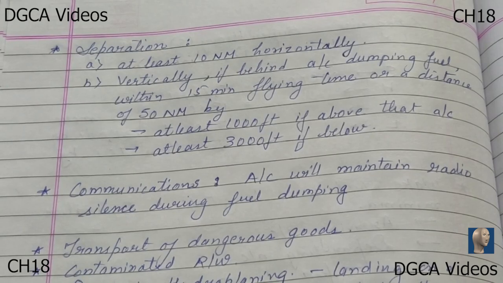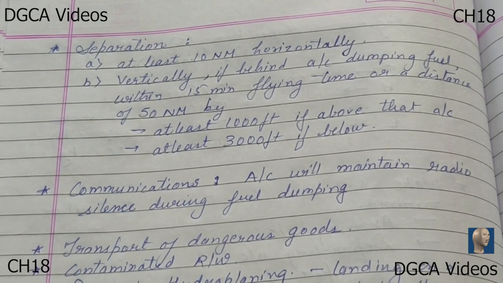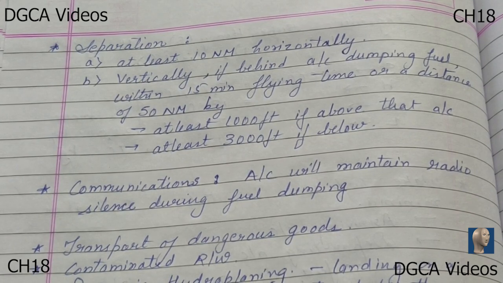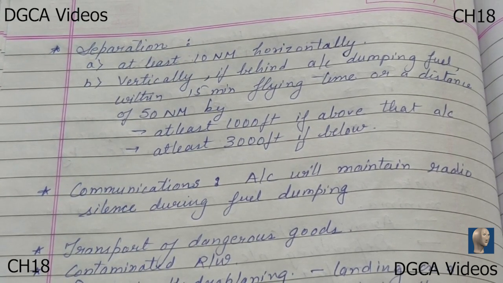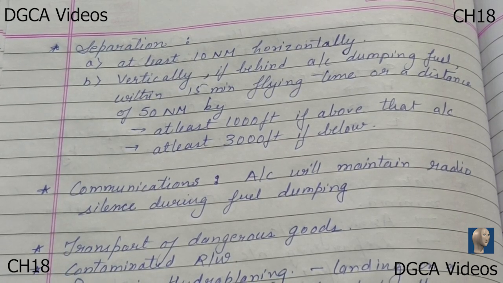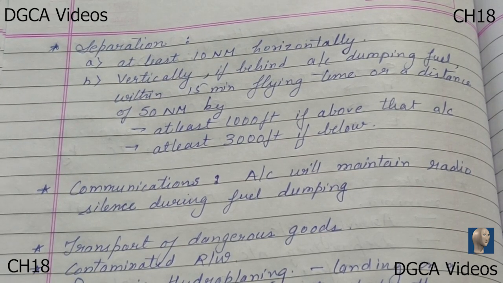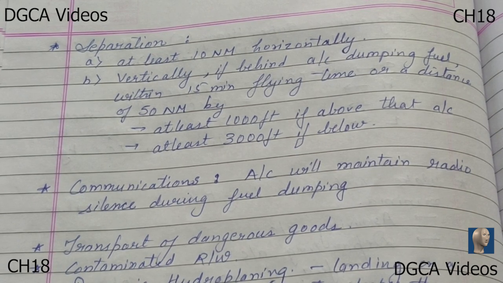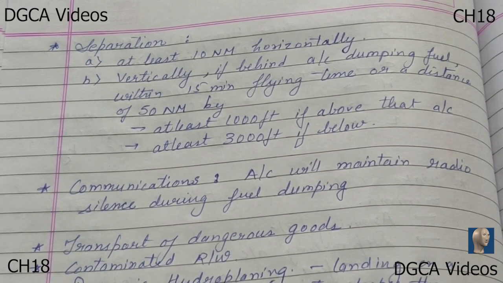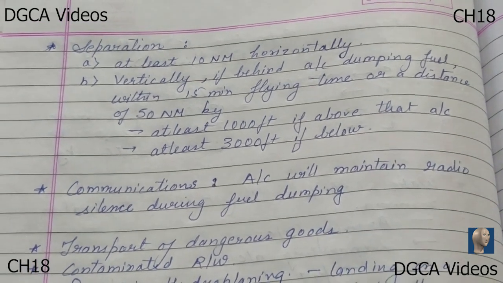Okay, so talking about separation now. If you are flying and there is any aircraft which is dumping fuel, then it is advisable that you don't go very near to that aircraft. At least 10 nautical miles horizontal distance should be there. Vertical separation, if behind the aircraft dumping the fuel within 15 minutes flying time or a distance of 50 nautical miles, is by at least 300 meters or 1000 feet above the aircraft dumping the fuel, or 3000 feet below the aircraft which is dumping the fuel. This is what is written.